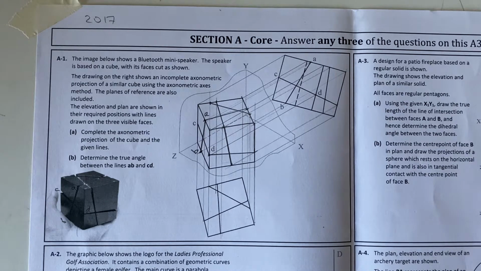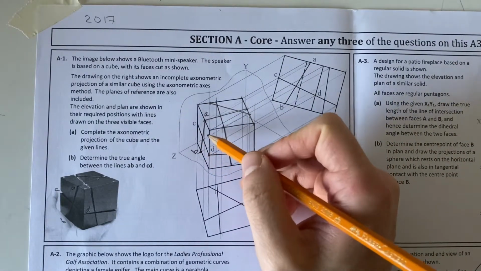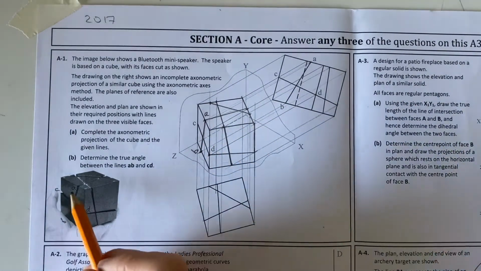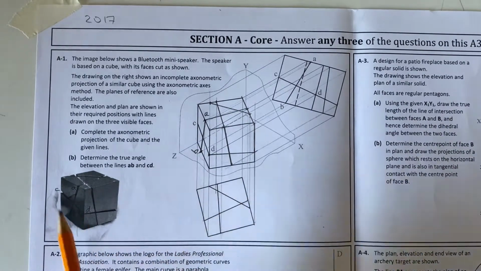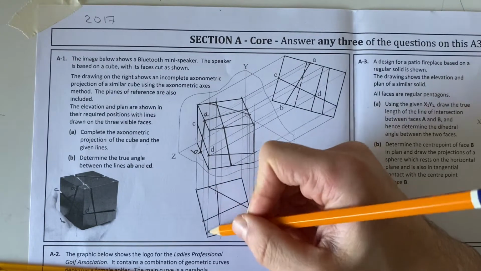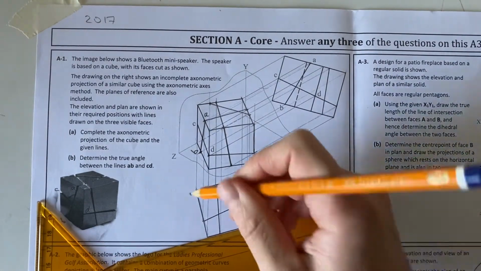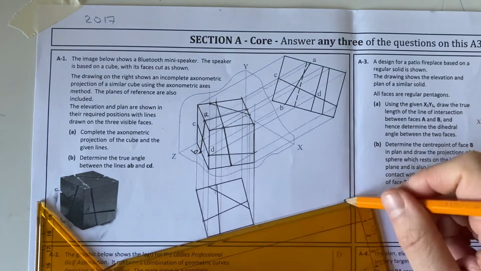Part B, determine the true angle between the lines AB and CD. So what you need to do is see a true shape of this side of the cube here. If you see a true shape, you'll see the true angle that is made between the two lines. So you already have an edge view here. So what you need to do is look perpendicular to that. Also, that's a true length. By having a true length, we can form a true shape.